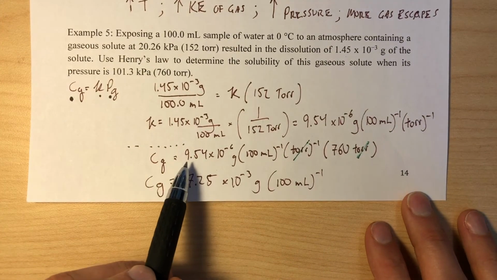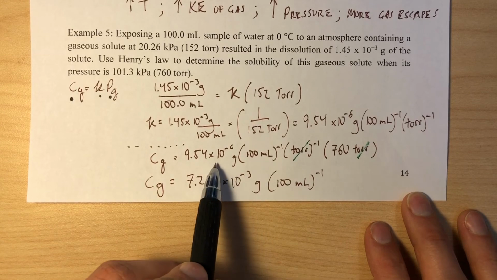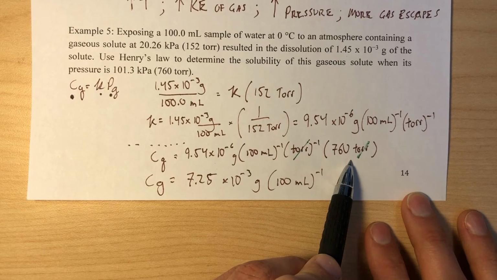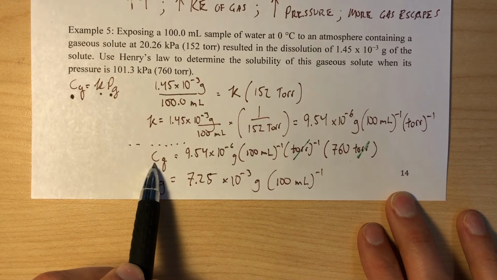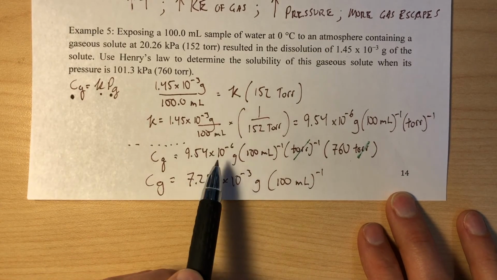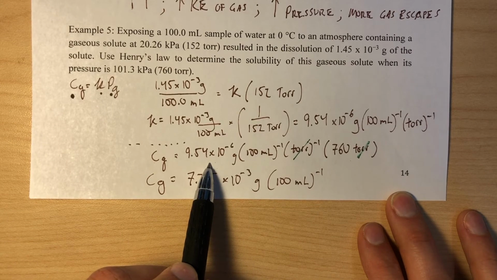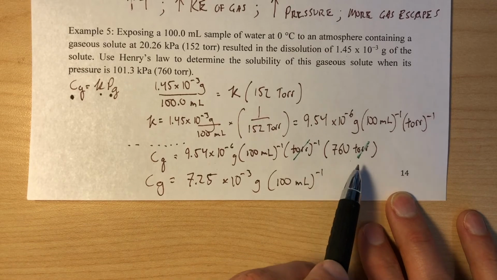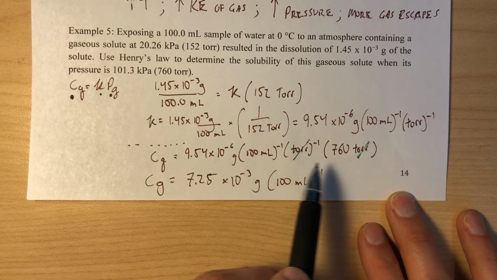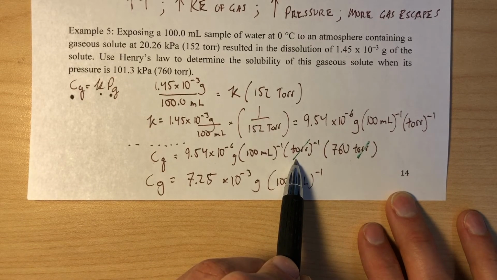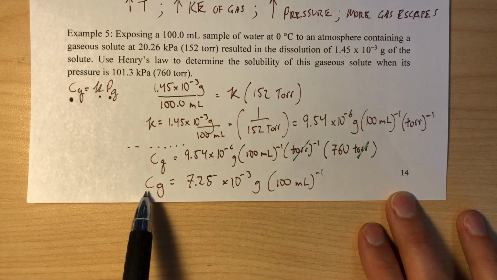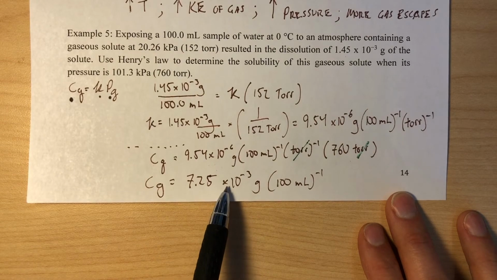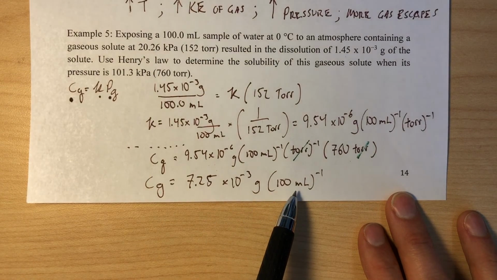We then take those conditions using the proportionality constant K and change our pressure to 760 torr. When that happens, we get a new solubility, which is what we're solving for. So we take K, which is 9.54 times 10 to the negative 6 grams per 100 milliliters per torr, multiply it by 760 torr. The units for pressure cancel, and we are left with our solubility, which is 7.25 rather, times 10 to the negative 3rd grams per 100 milliliters.